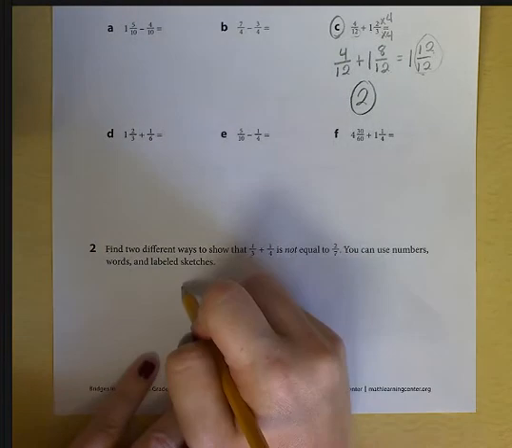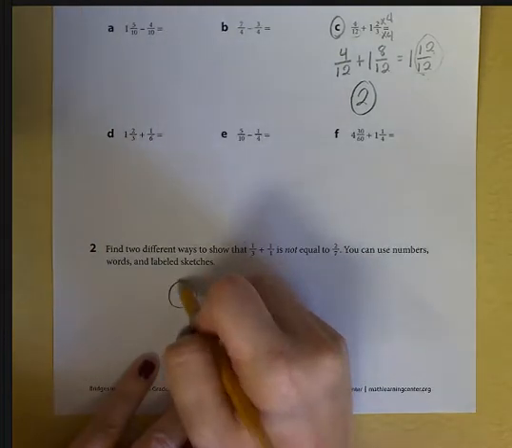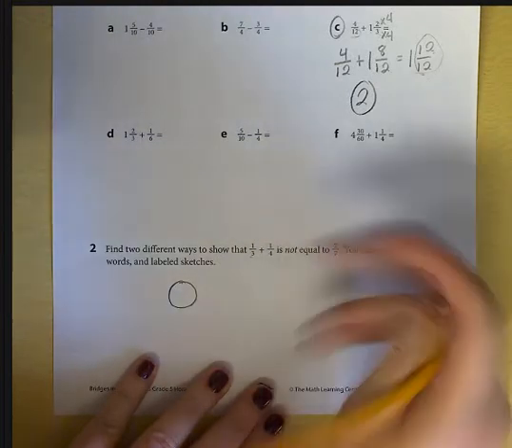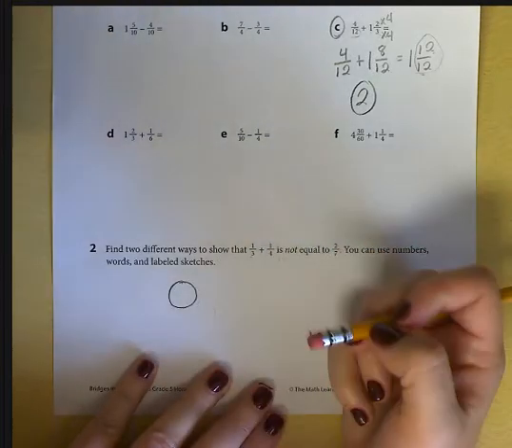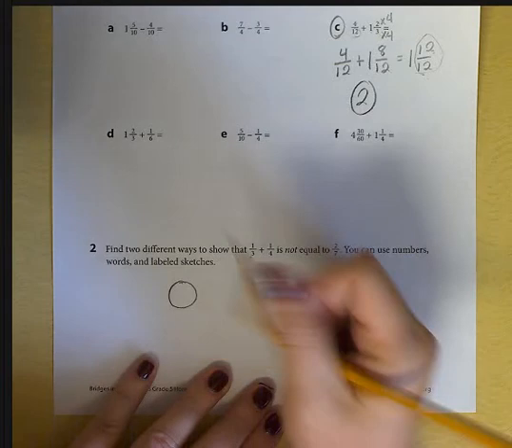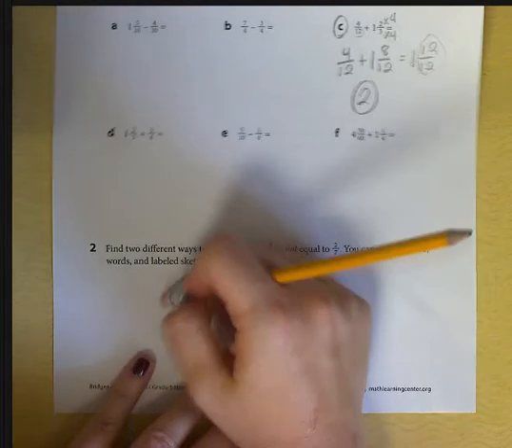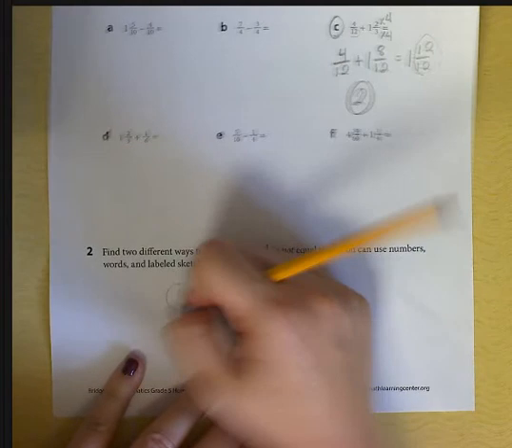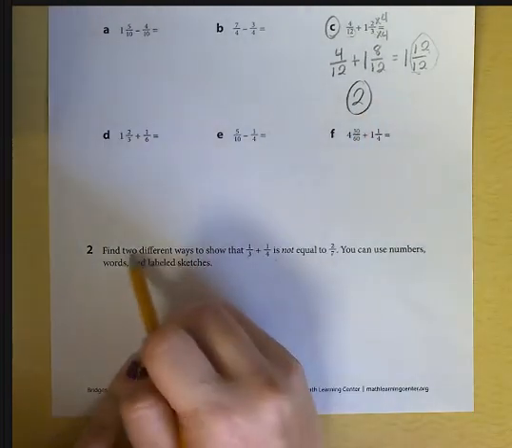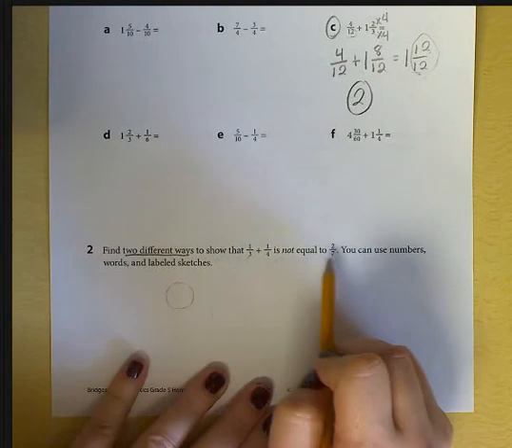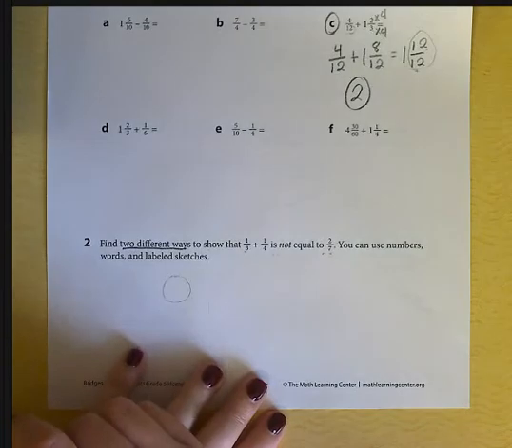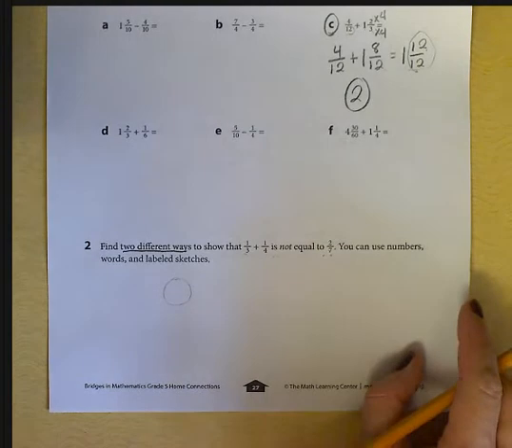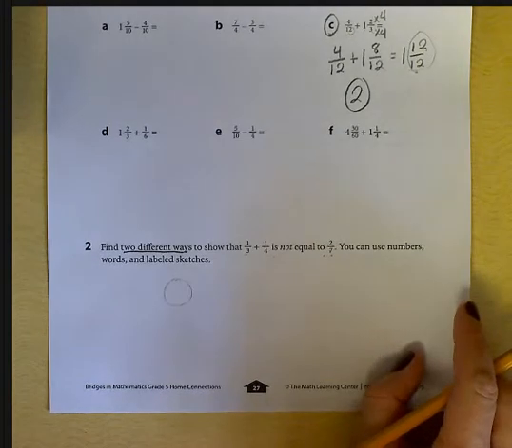They could also draw circles and shade those. They could draw squares and shade those to show. There's lots of ways where they could write out in words to show, but they need to do 2 different ways to show that this does not equal this. So they're just kind of coming up with their creativity and showing their knowledge of, you don't just add the numerators and you don't add the denominators.